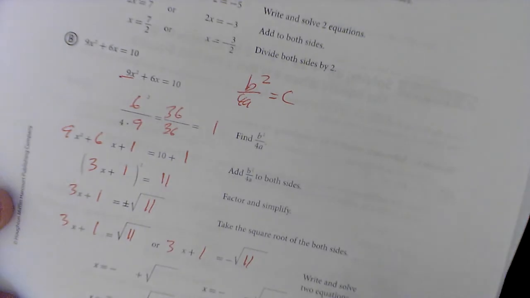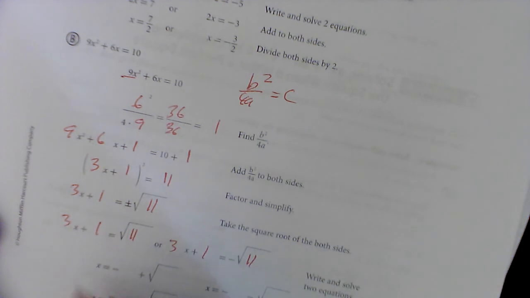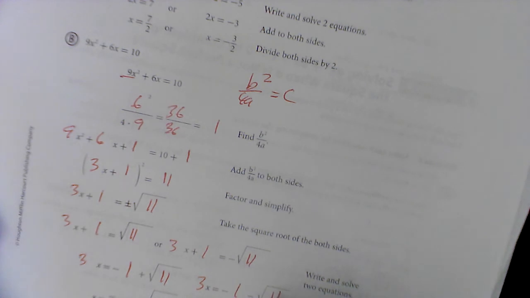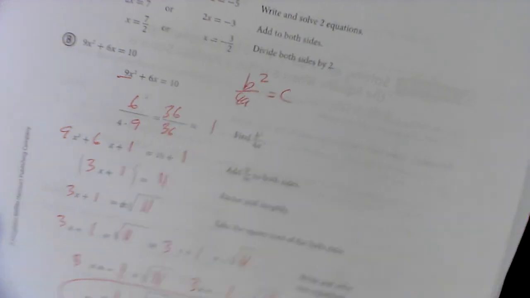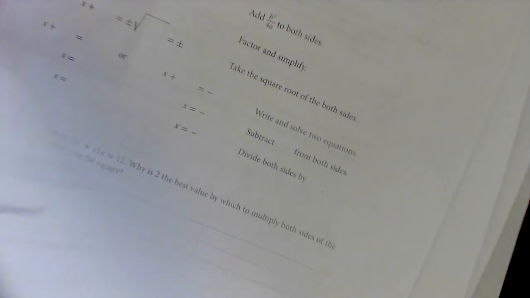From that, what we do is we subtract 1. So this gives us 3x equals negative 1 plus 11, or negative 1 minus 11. And then we divide that whole thing by 3. So that gives us the original one, negative 1 plus 11, negative 1 minus 11, divided by 3, and those are our answers. We subtracted 1 and divided by 3. Well, let's try one more. These aren't intuitive to anybody, right?